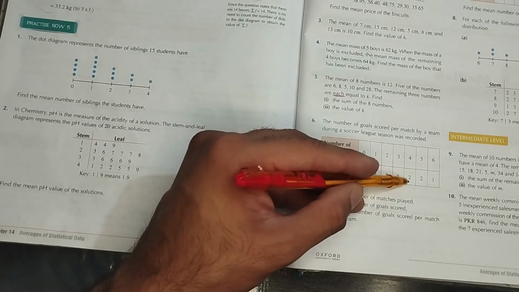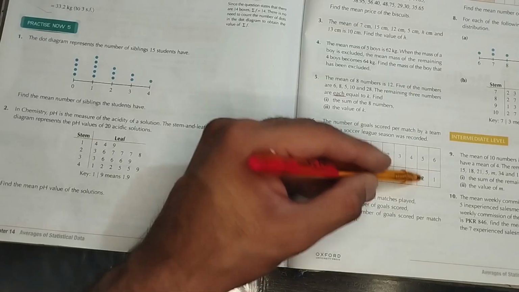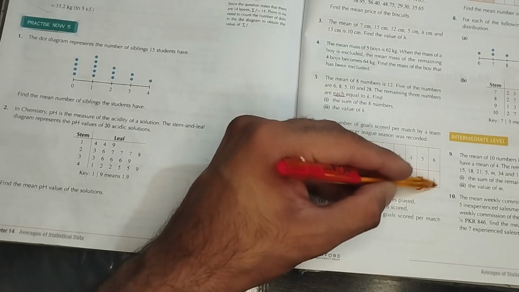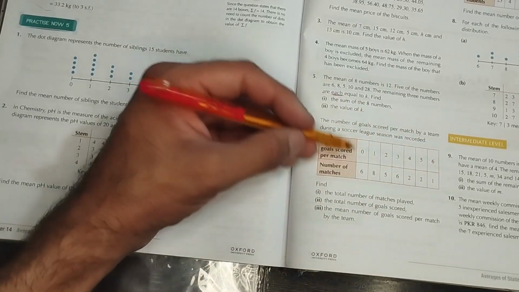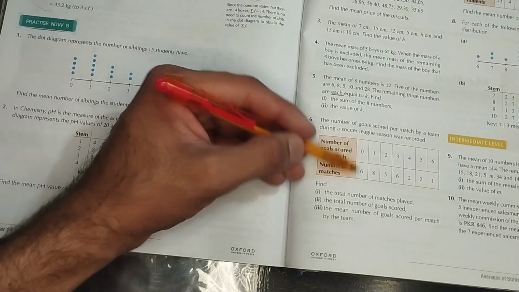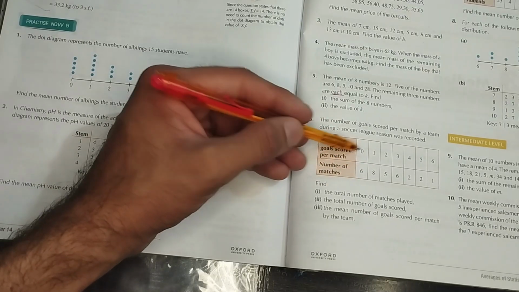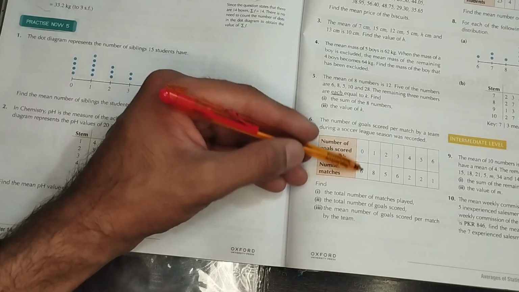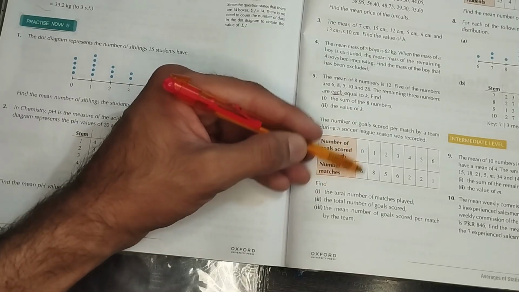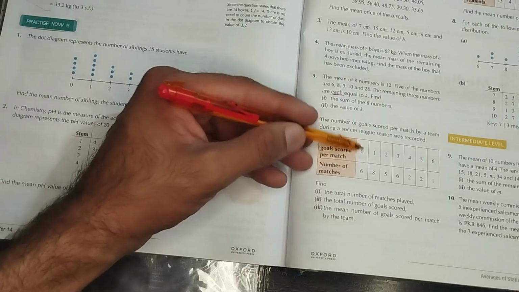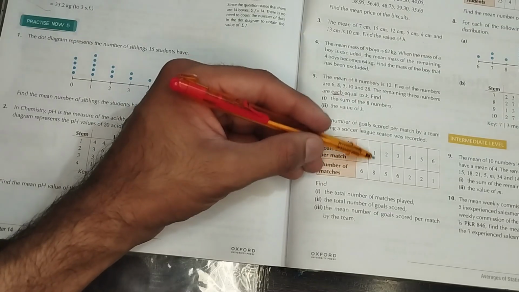Again, in 2 matches, the team scored 4 goals. And in 2 matches, the team scored 5 goals. And in a single match, they scored 6 goals. So I can say that in 6 matches, they got a 0. Since they got a 0 in 6 matches, that means the total number of goals from this category is 0.